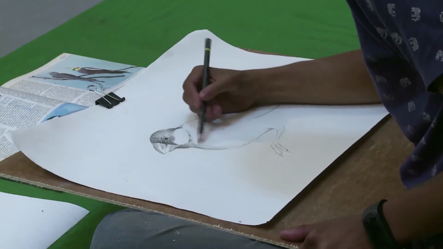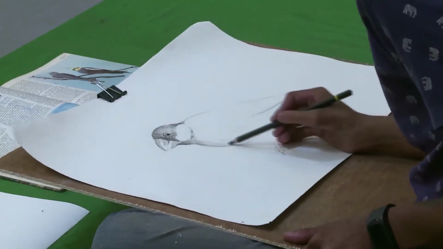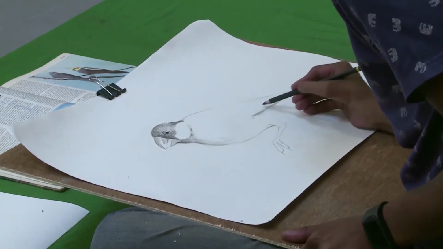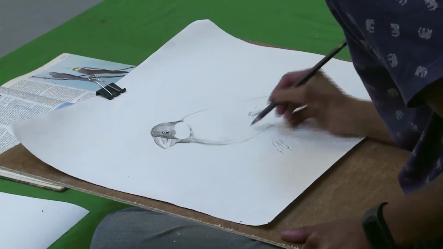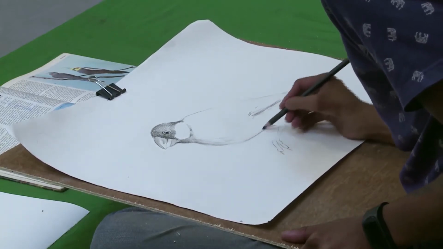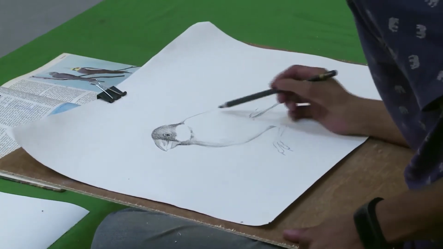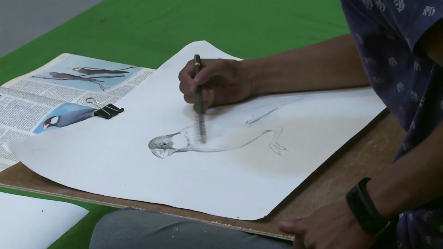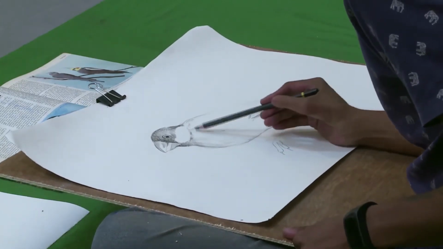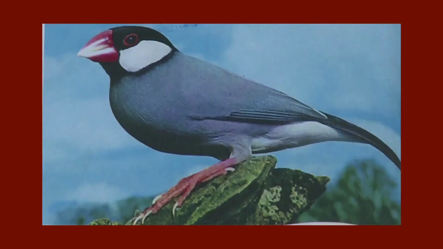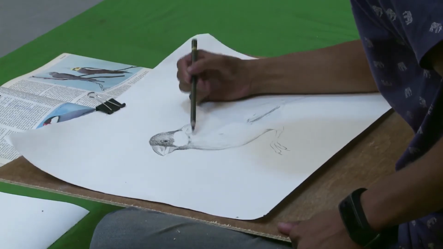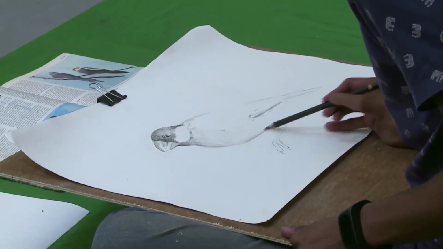Now, he is gradually coming to the body part of the bird, which will be light grey. One interesting thing about this bird: the feather of this bird is not so clear, it is very smooth. Especially on the belly part of the bird, the feather is almost invisible, but on the end part of the wings on the top part of the body, some feathers are visible, and the texture of feathers has already been shown by the artist with some strokes of the pencil.